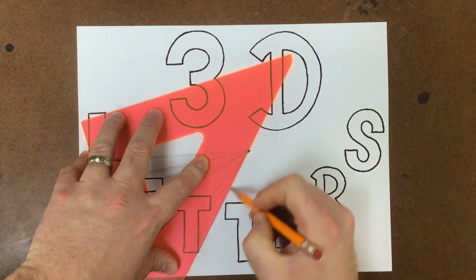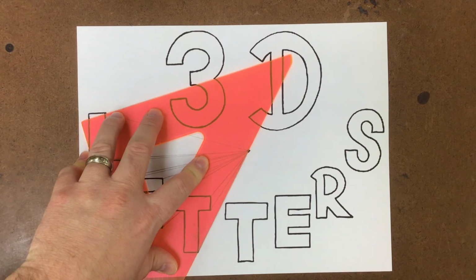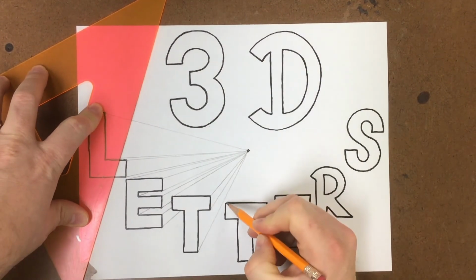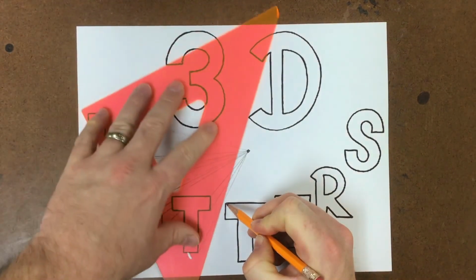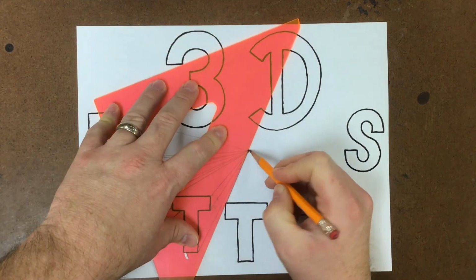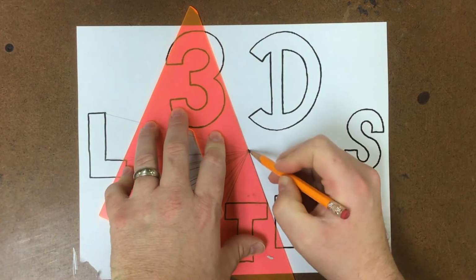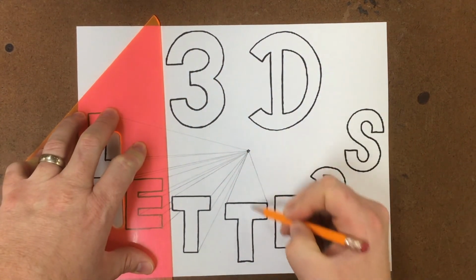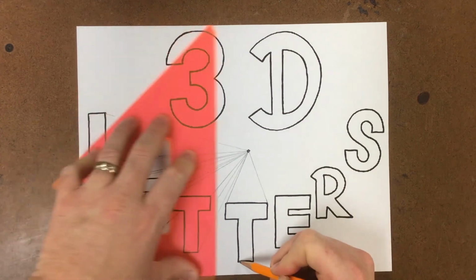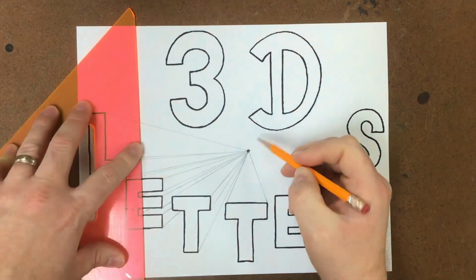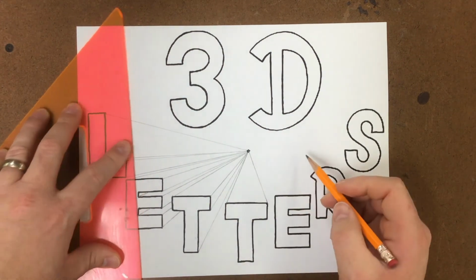So hopefully you are seeing the system. The key is that we are using the same vanishing point for all these shapes. And then this T here is right under the vanishing point. So really there's not much happening here. I can see the top of the T like this, but this corner I don't need to do, or this one. And then this corner, nope. And nope, I don't see anything, so that T's done just with that.